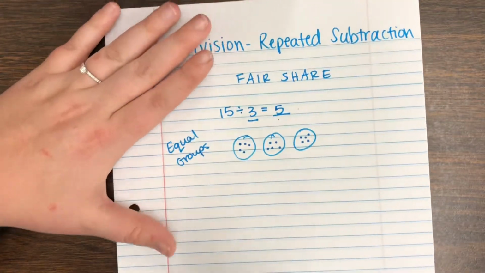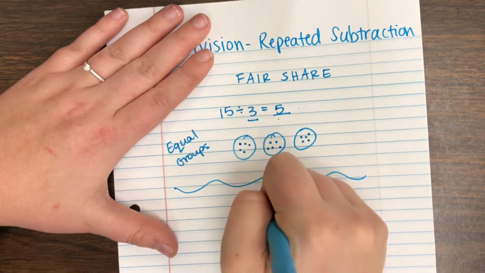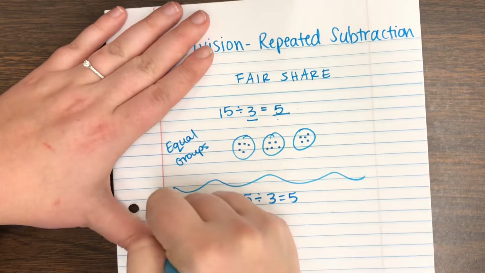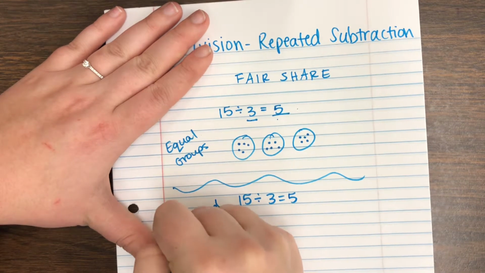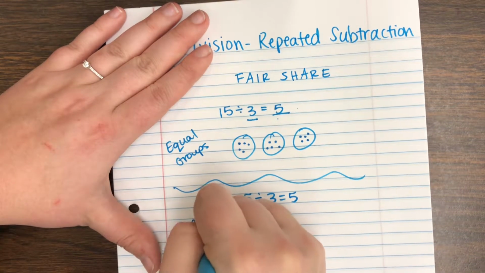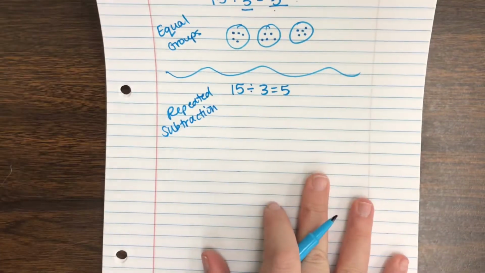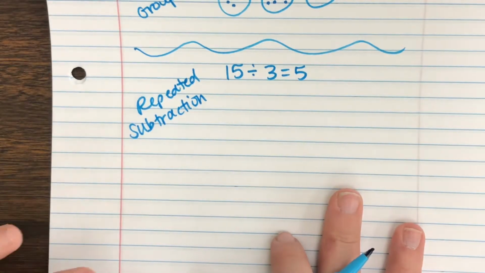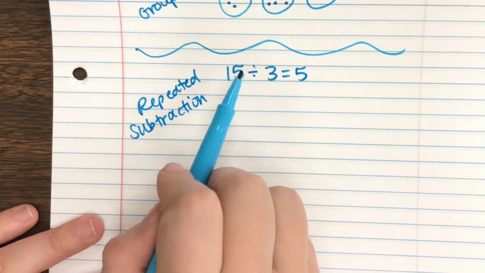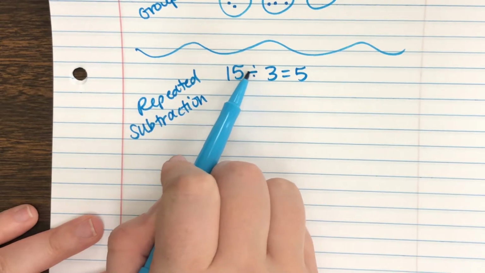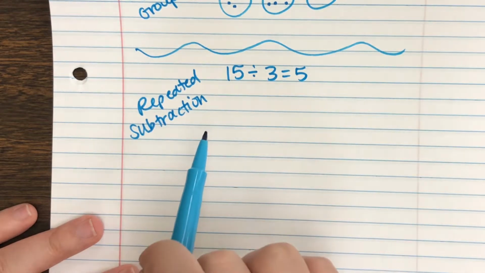Now, let's get into solving that same problem, 15 divided by 3 equals 5, with repeated subtraction. And you're probably thinking, Miss Weaver, we use repeated addition, not repeated subtraction. Well, we used repeated addition with multiplication, but for division, we are using repeated subtraction. That's because this little subtraction sign is right there. It's in the division sign. Both of them mean that we're getting smaller.